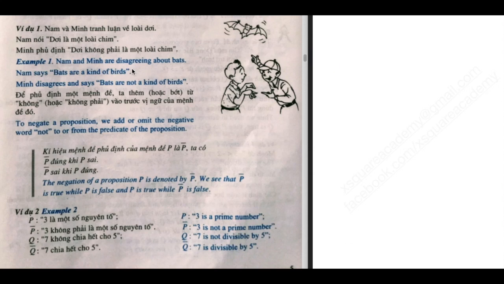Compared to the example, as you see, bus are a kind of bus. Do you think this proposition is true or false? It's a false proposition, because bus is not a kind of bus. Bus is a kind of mammal, like dogs, cats, or whales. So the proposition that Nam says is false, and the negation of this proposition is of course true. So MØNH says a true proposition.